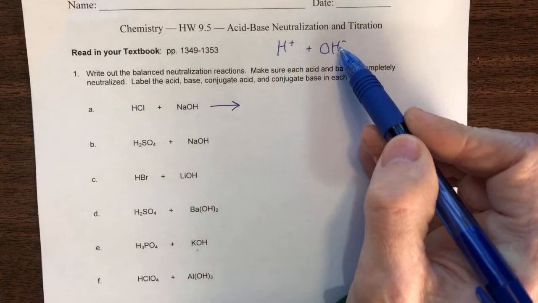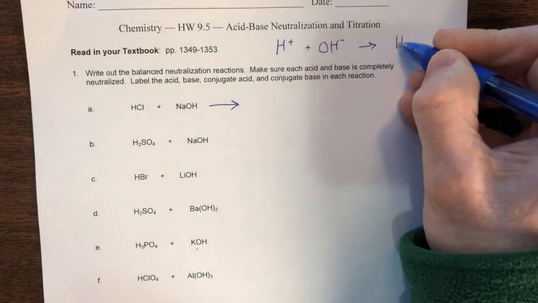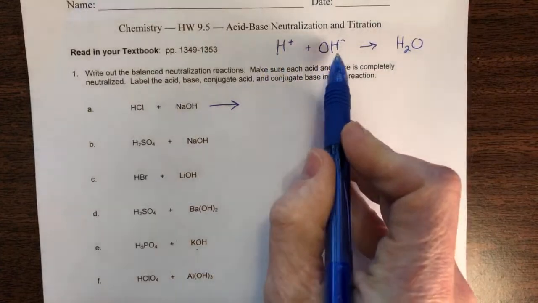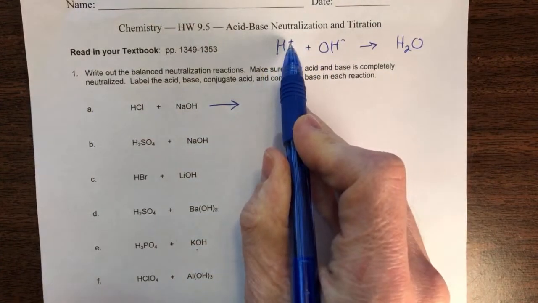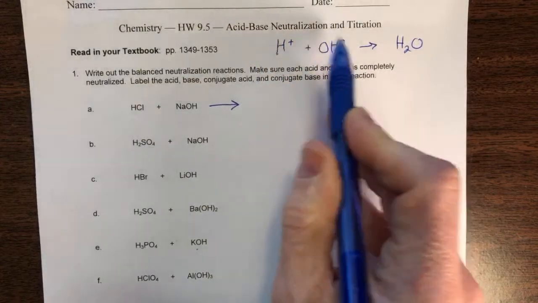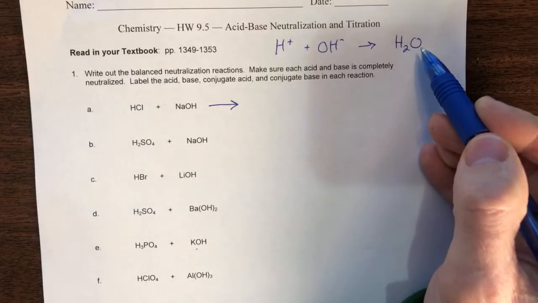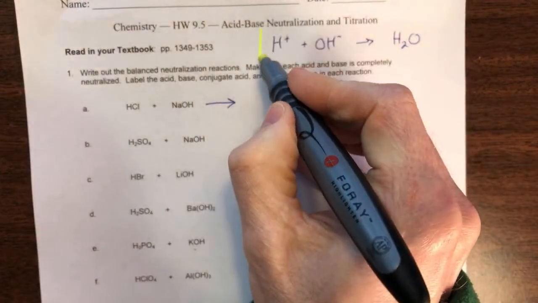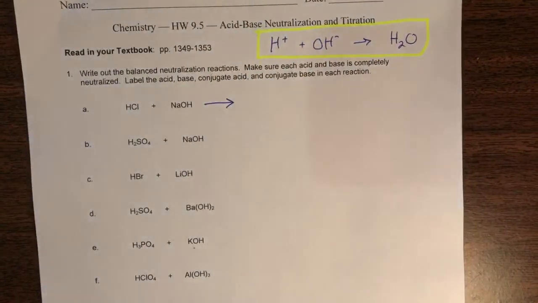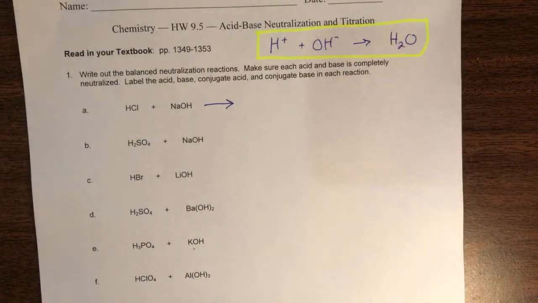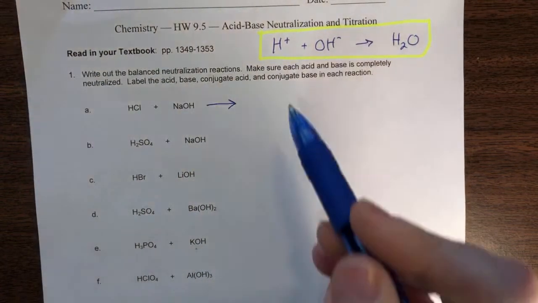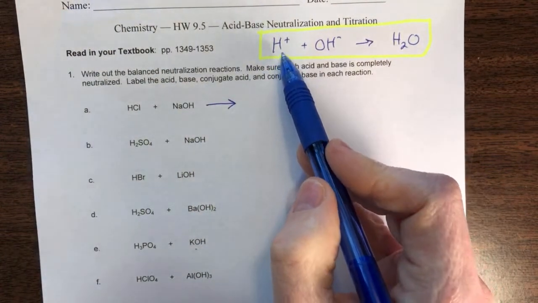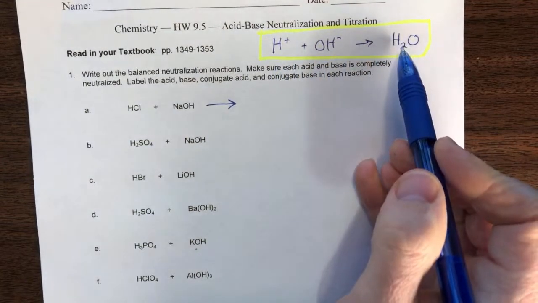The H+ is going to connect with the OH-, and they're going to turn into H2O, right? You've got two hydrogens, one oxygen. You've got a positive, you've got a negative. The positive and the negative are going to cancel each other out, and you're going to make water. And that right there is the main acid-base reaction that you're going to see. Now, yes, there are some more complicated acid-base neutralization reactions out there, but I'm not going to give them to you, okay? We're going to start with the simple ones, and this is what they're going to look like. The fundamental aspect of it is H+ and OH- to make water, okay?